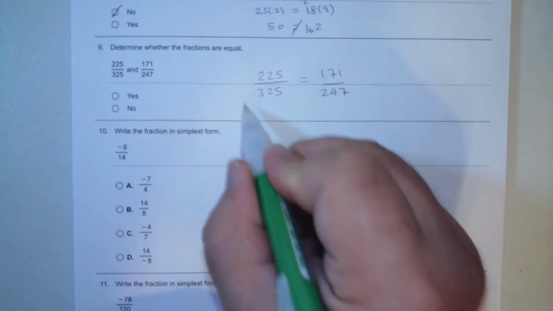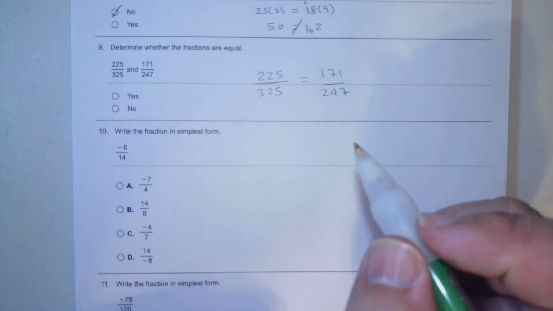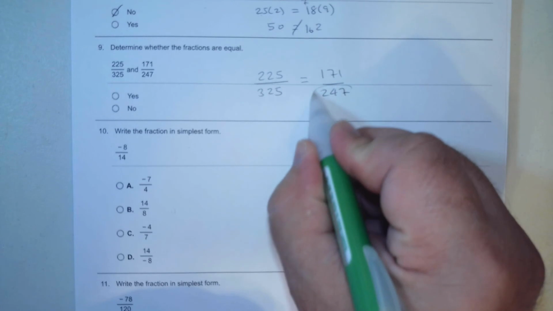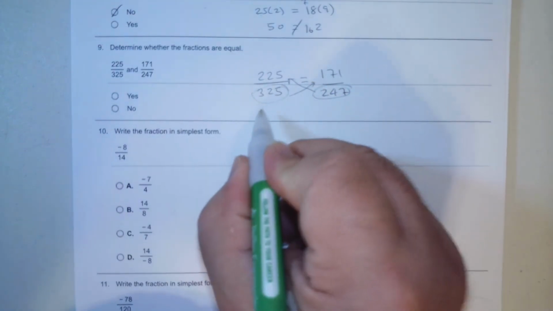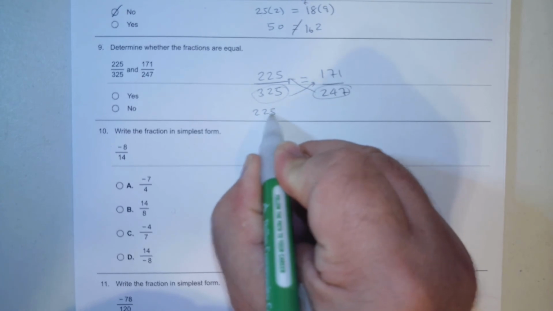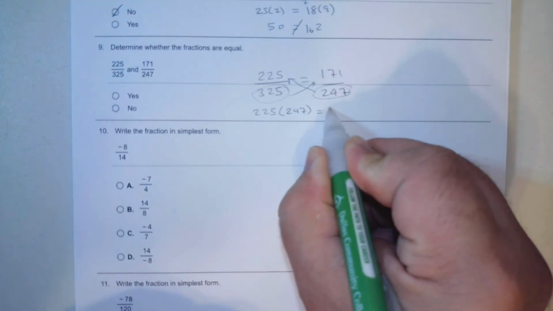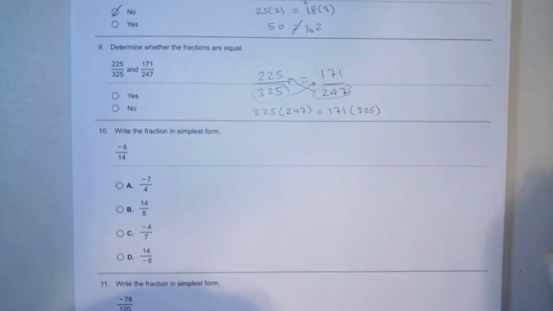Again, we could factor all these out to see if they are true, or we could just cross multiply. So 225 times 247 does equal 171 times 325.